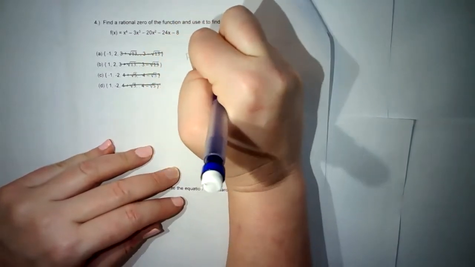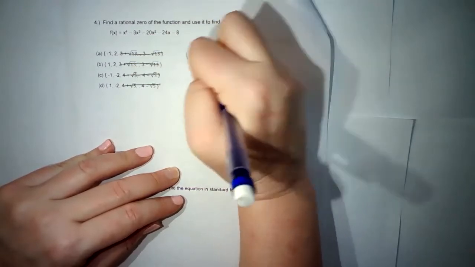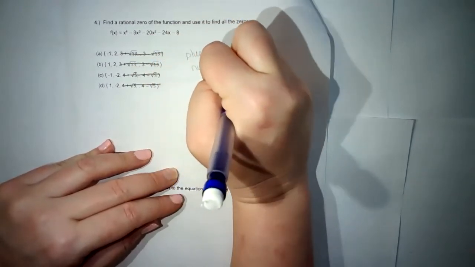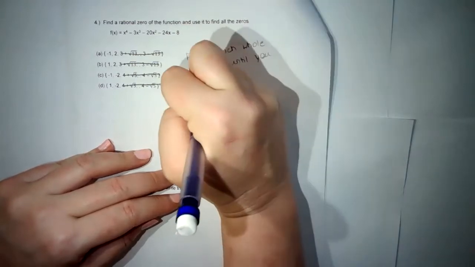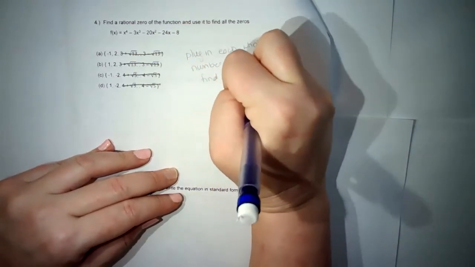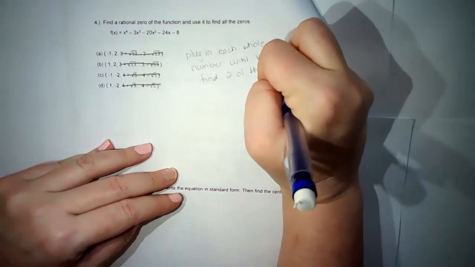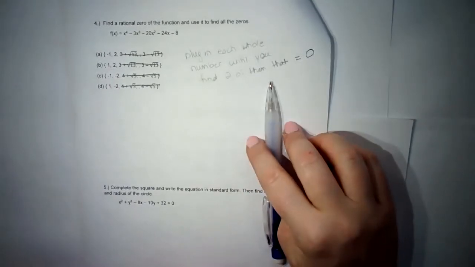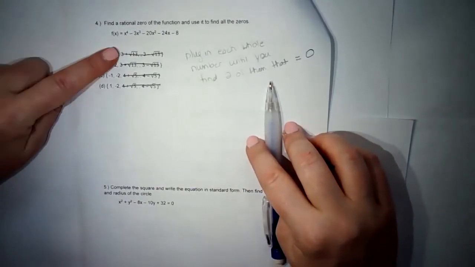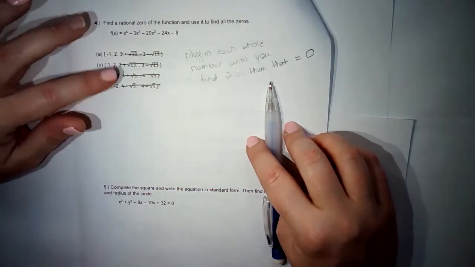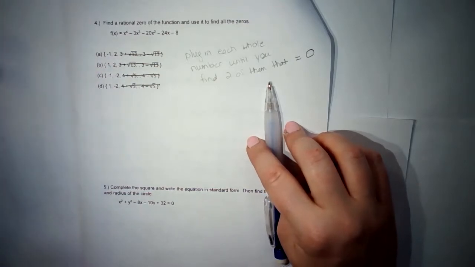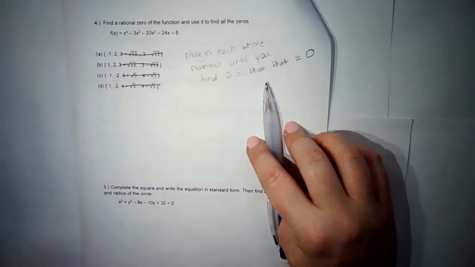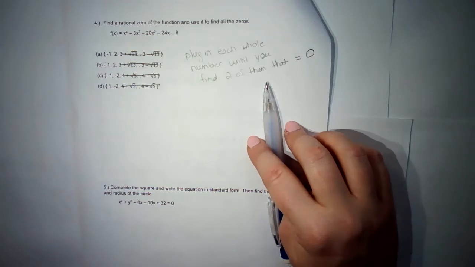You're going to plug in each whole number until you find 2 of them that equal 0. Okay, we're going to use the process of elimination. We are going to plug in each one of these, a -1, a +2, a +1. You know, there's not that many. There's only 4 choices, really. The negative and positive version of 1 and the negative and positive version of 2. And we're going to find out which ones equal 0 when we plug them in. Those are going to be our answers.